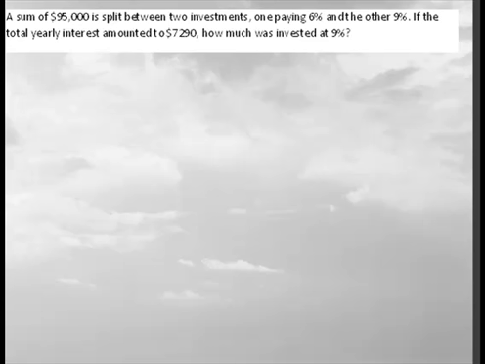Section 2.3, problem 45. A sum of $95,000 is split between two investments, one paying 6% and the other 9%. If the total yearly interest amounted to $7,290, how much was invested at 9%?